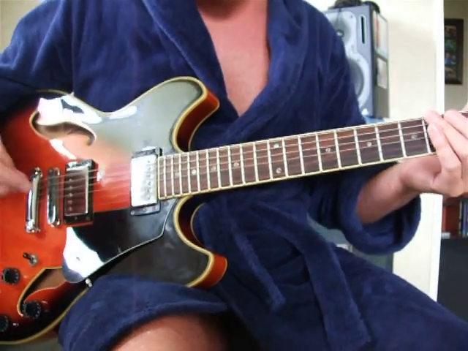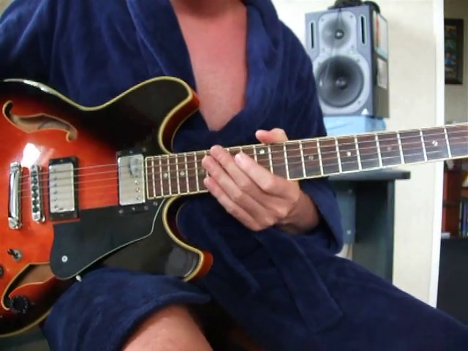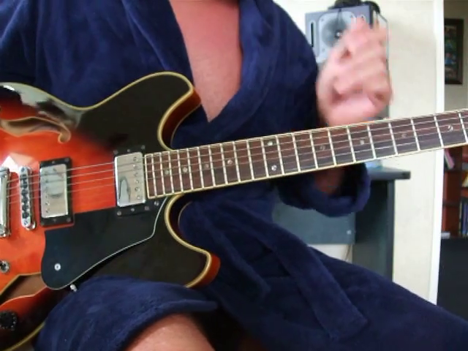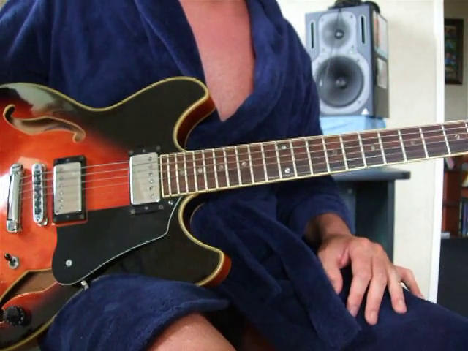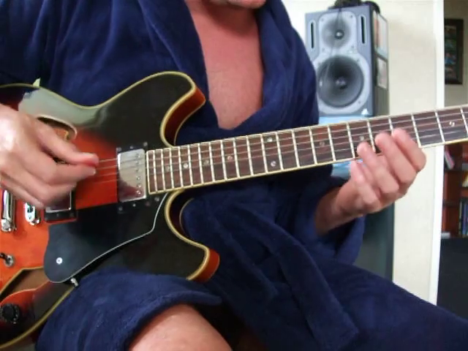Okay, so continuing on now with our minor 251 ideas, and we're using the key of C minor. We've got a D half diminished, and the scale for that would be an F melodic minor.